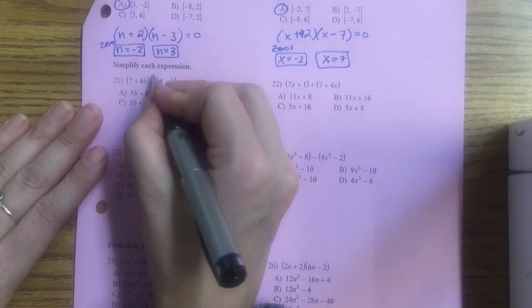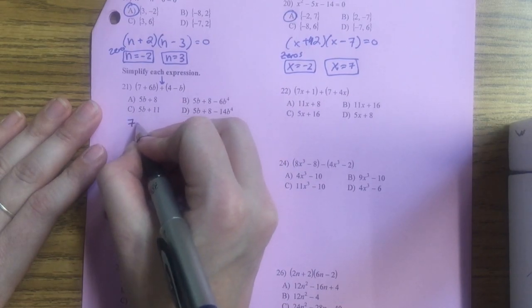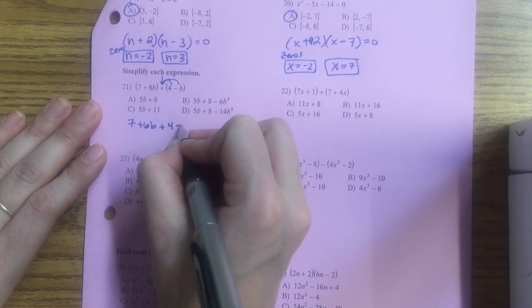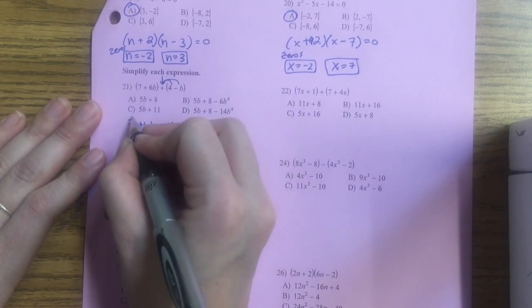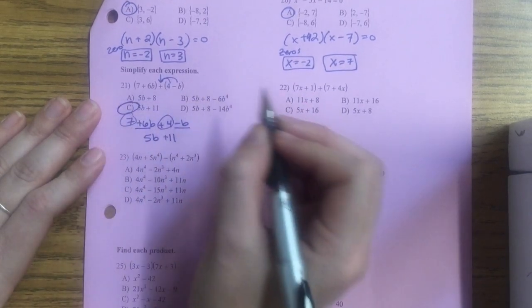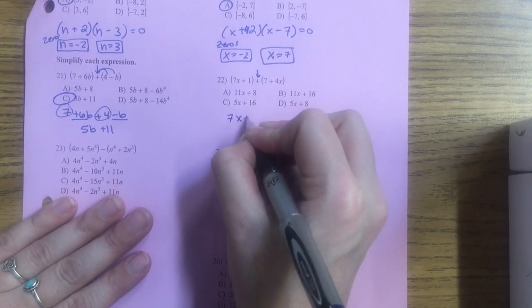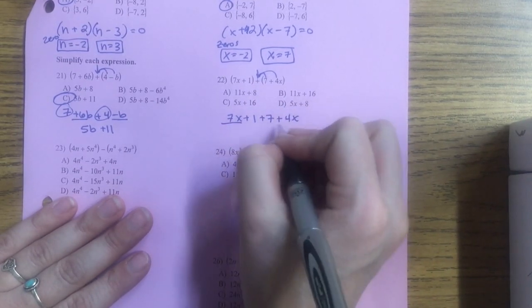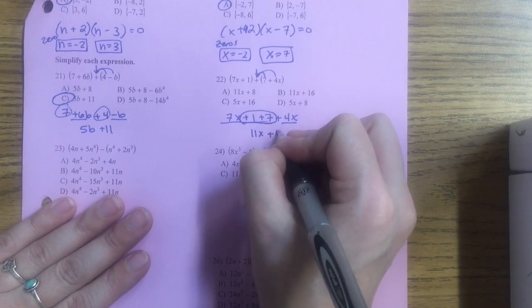Simplify the expression. Be very careful and look in the center. It is a plus sign, so I will do 7 plus 6b. A positive will not change your sign, so it will be a +4 minus b. 6 minus 1 is 5. 7 plus 4 is 11, so 5b plus 11. Plus sign once again. 7x plus 1. The signs will not change. 7 plus 4 is 11 x's plus 8.